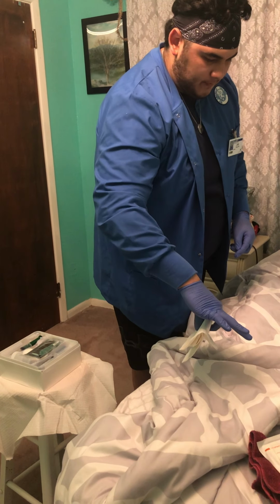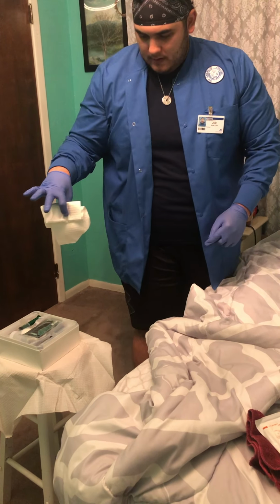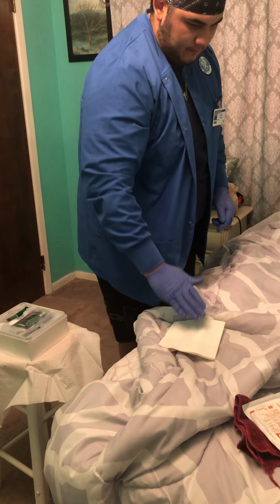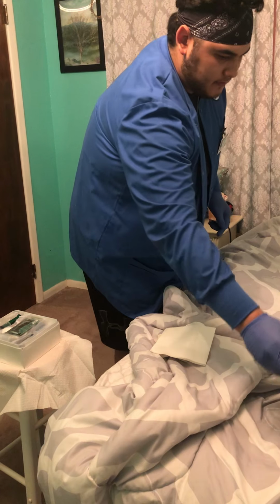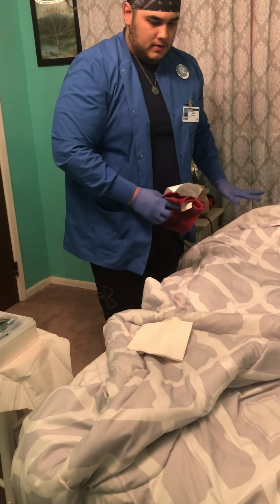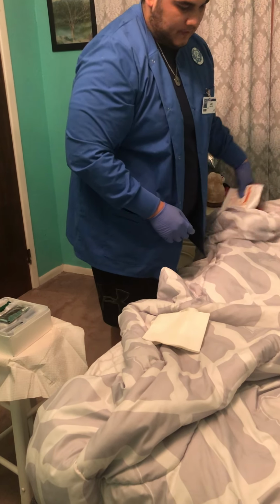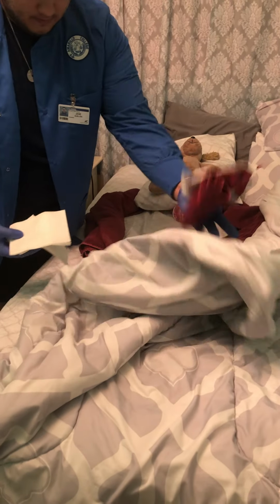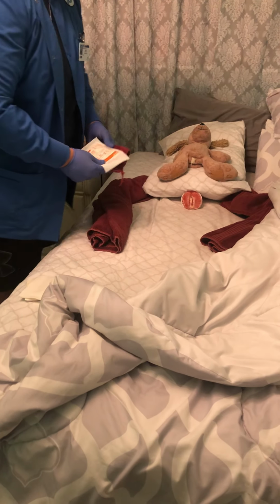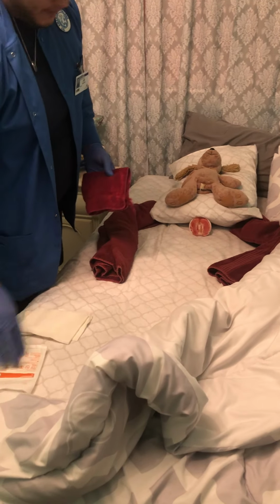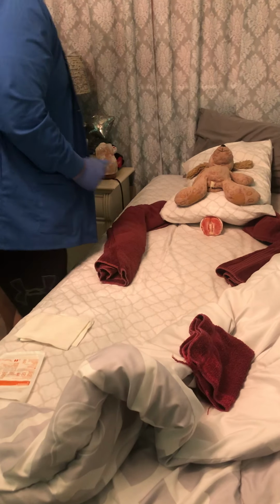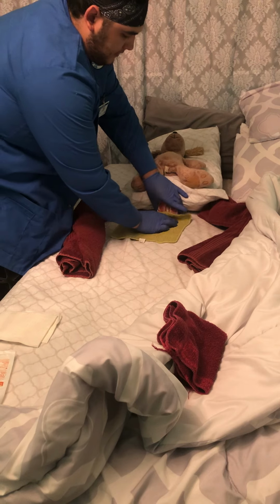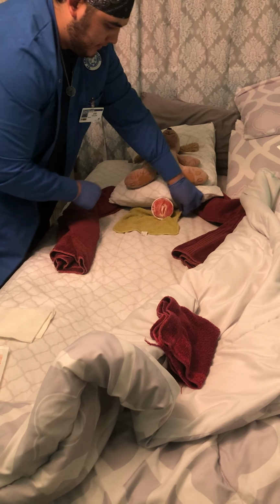And then we're going to set them here. Alright, so we're going to put kind of like a blue pad under the patient just in case we get water or anything like that.